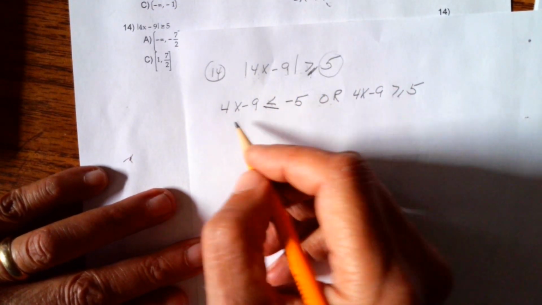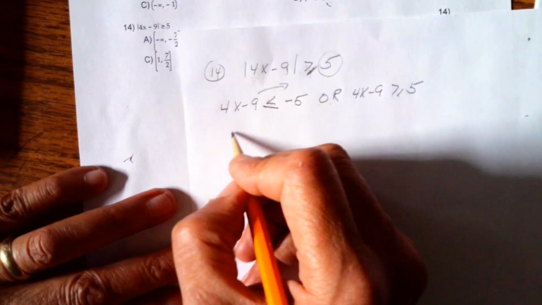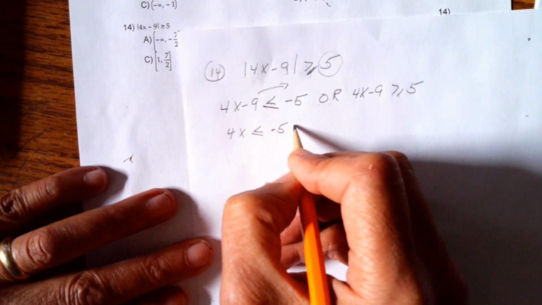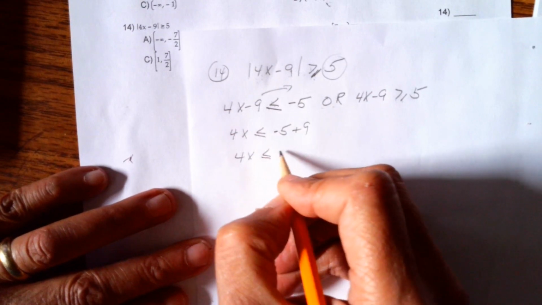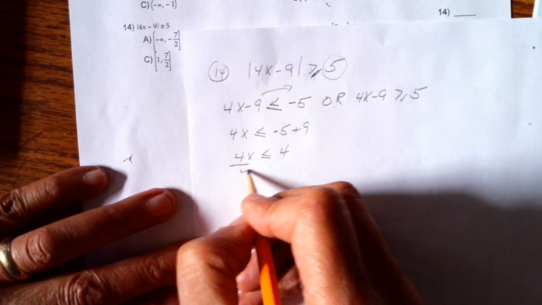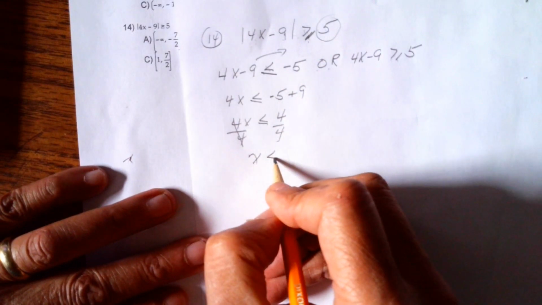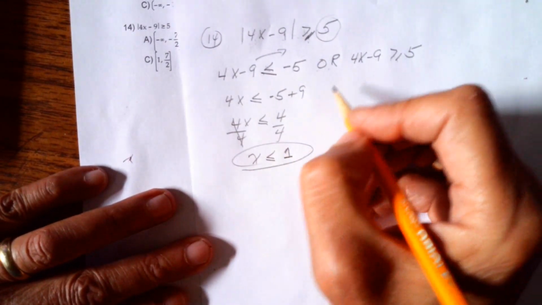All right, I need to solve for x, so first thing I'm going to do is add 9 to both sides. So 4x is less than or equal to minus 5 plus 9. 4x is less than or equal to 4, dividing everything through by 4. The 4's cancel out. X is less than or equal to 1.